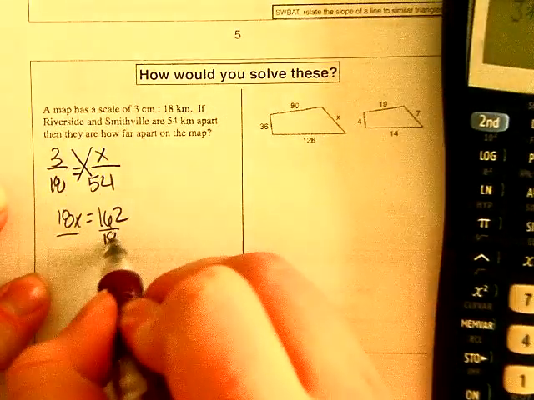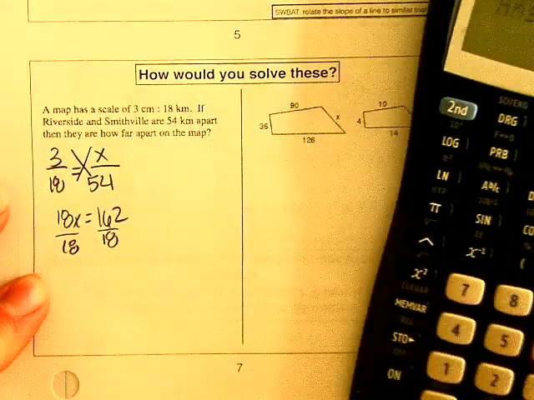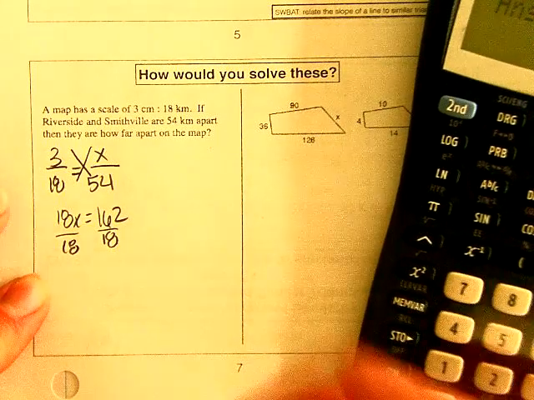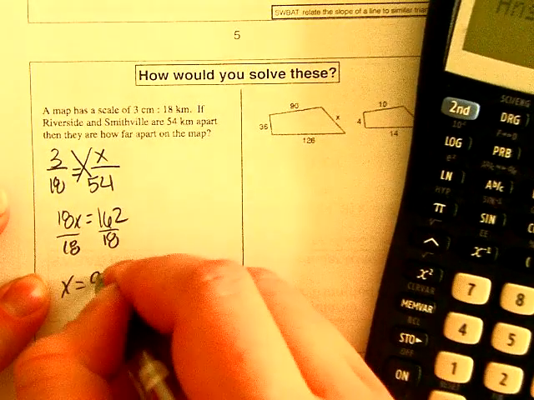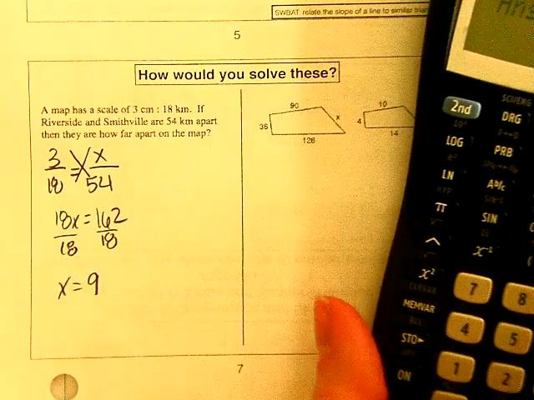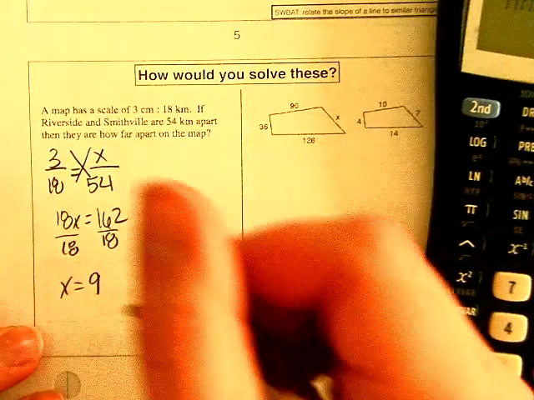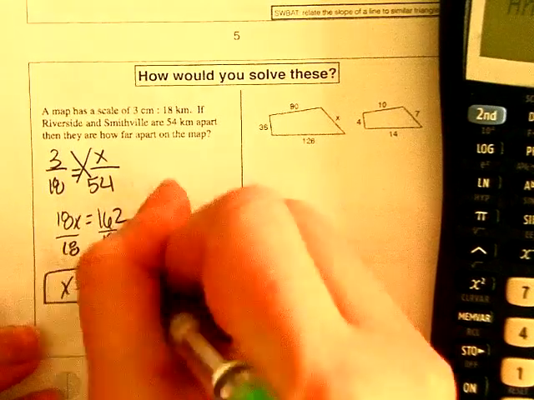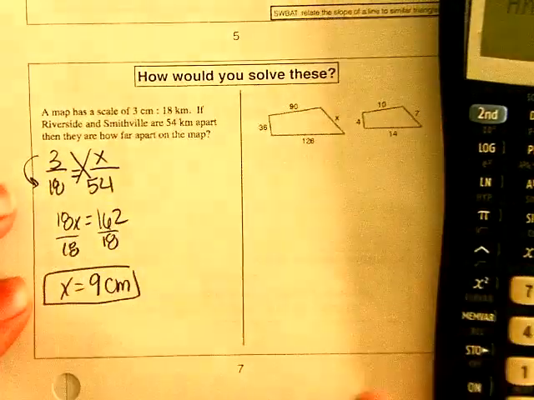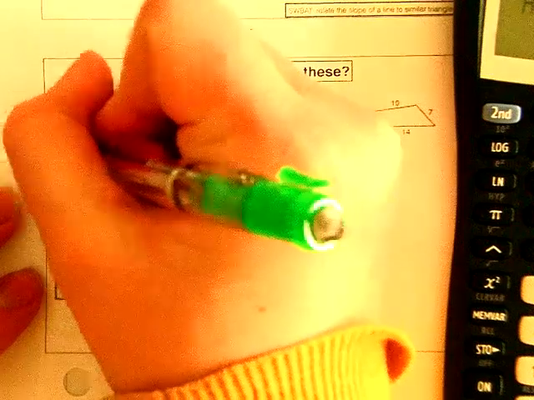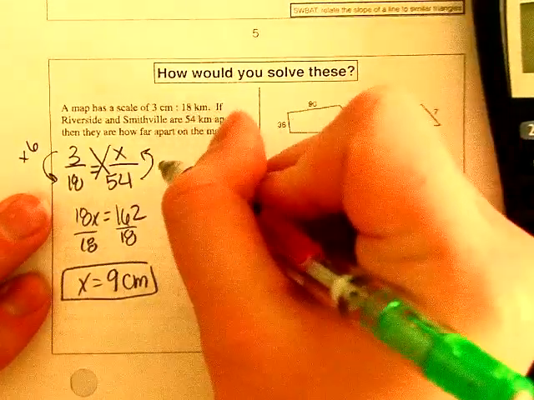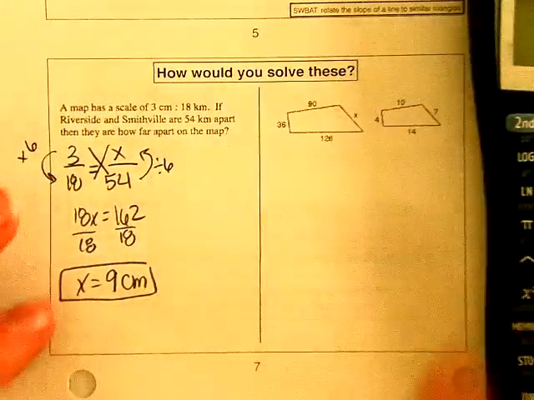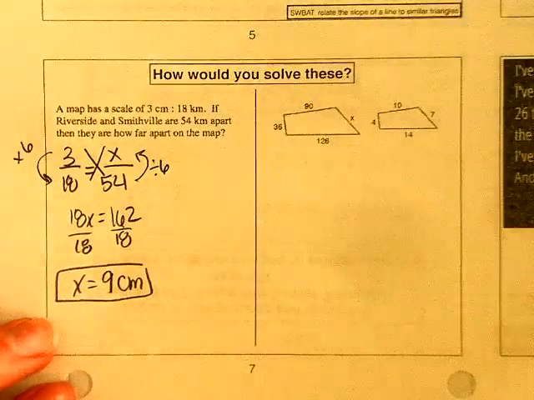Divide both sides by 18. We get 9. So this would be 9 centimeters. Another way to do that is to recognize that from 3 to 18 is times 6. So we would have to go back, divide by 6, and 54 divided by 6 is 9. So just another way to recognize numbers.